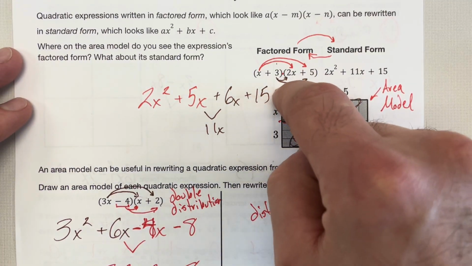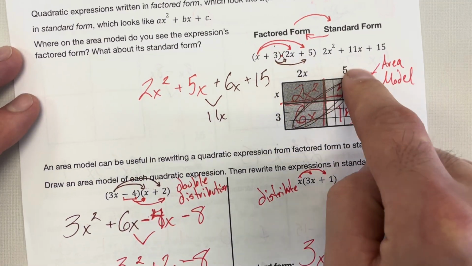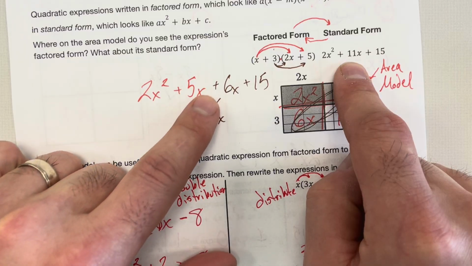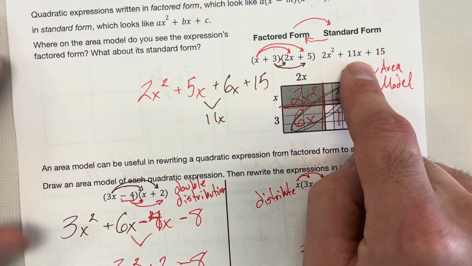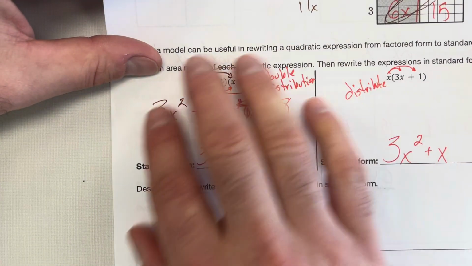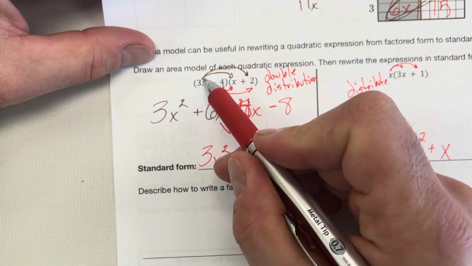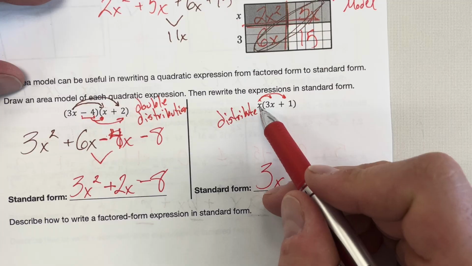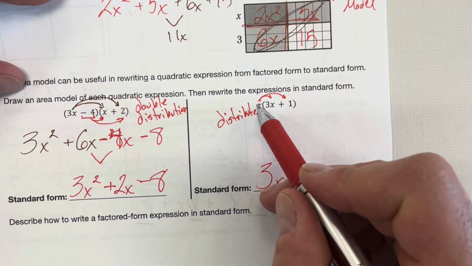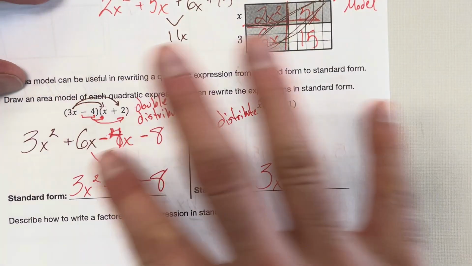We want to go straight from this to the simplified answer, because these combine: 5 and 6 combine to make 11. So that's what we were doing down here. There's no table, but we were learning how to do that double distributive method. And then we're doing the same thing here. There's only one thing to distribute, so that x gets distributed to both parts. Again, you can pause the screen for this.